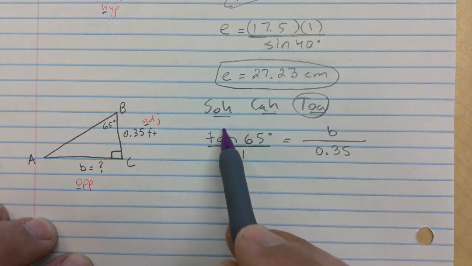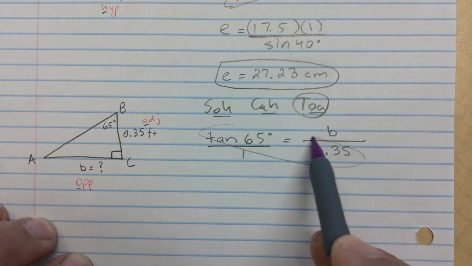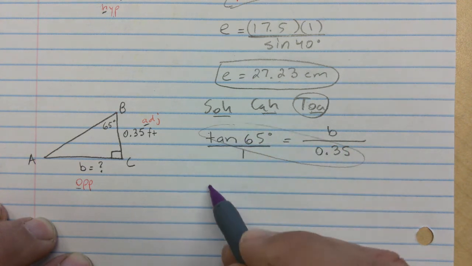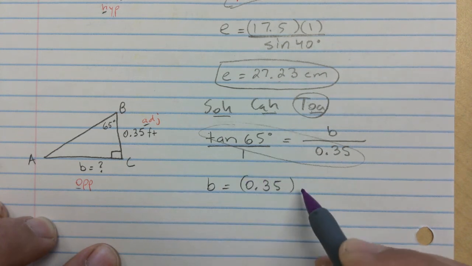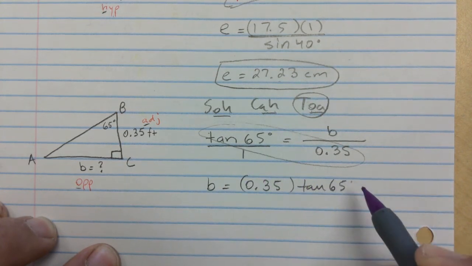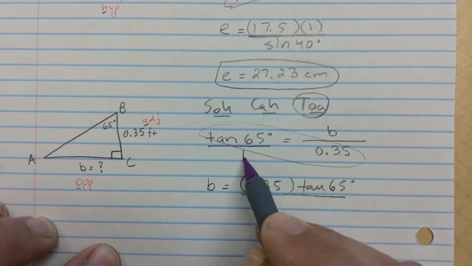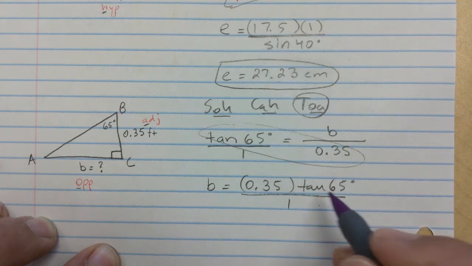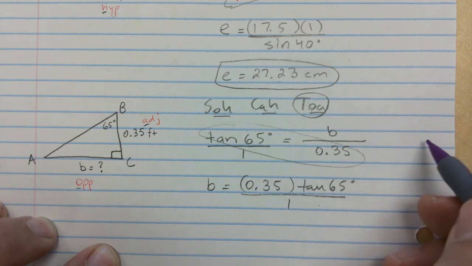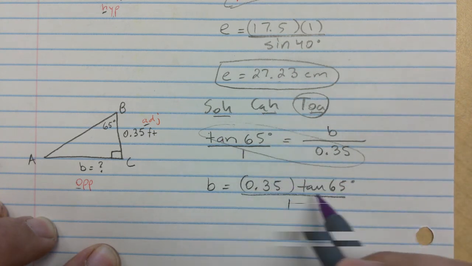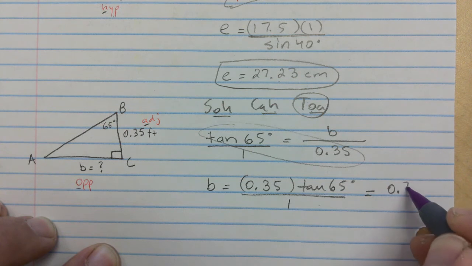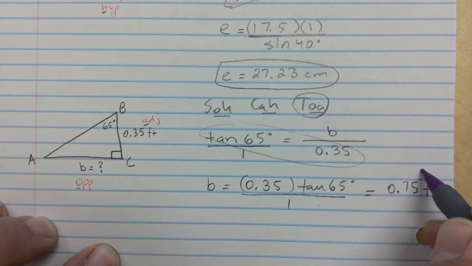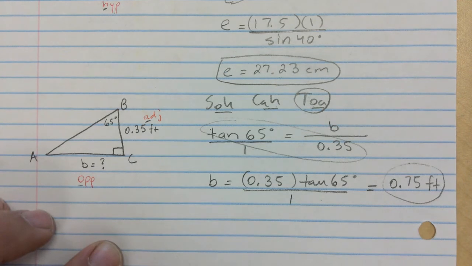It's your friend. So cross multiplying in this case would mean multiplying these two guys together. So B is 0.35. I always take the number first, times tan of 65 degrees divided by 1, right? I don't want you to go equals next to this proportion. You write down the work and then you come up with that, okay? So that's 0.75 feet. Okay, so that's your answer there.